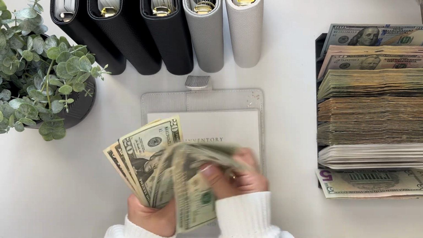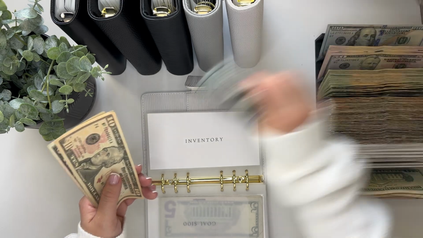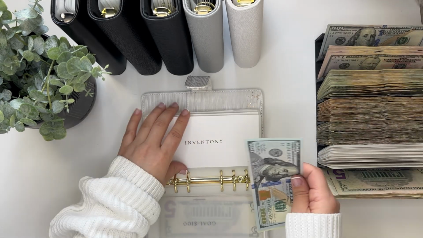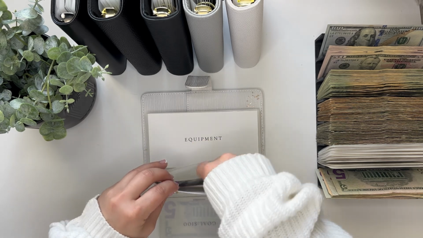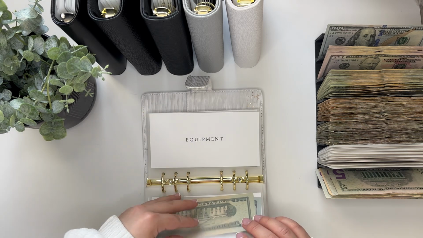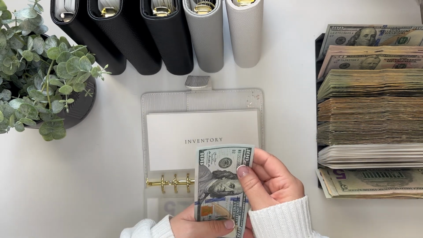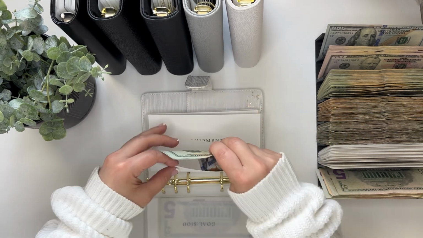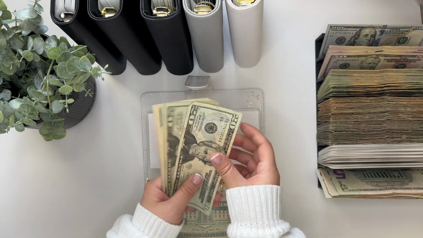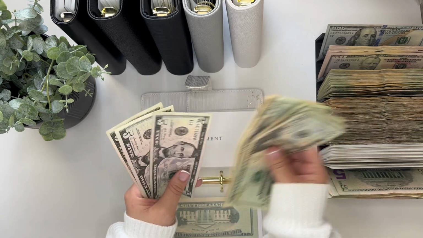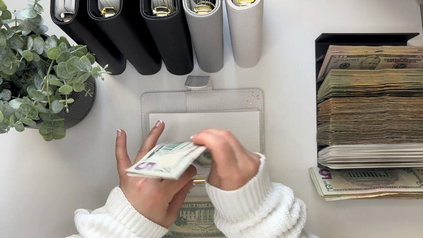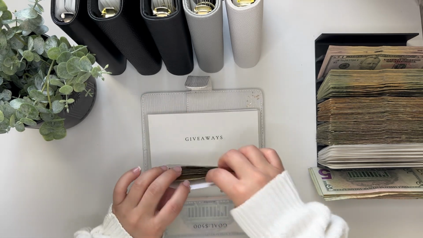Inventory: 2, 4, 6, 8, 10. Perfect. 100, 10, 15, 20. They didn't even go in straight. Equipment: 2, 4, 6, 8, 90, 95, 100. Oh, we are on our last 100. Well, we're just gonna have to use 50s.